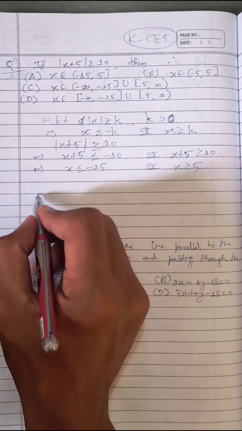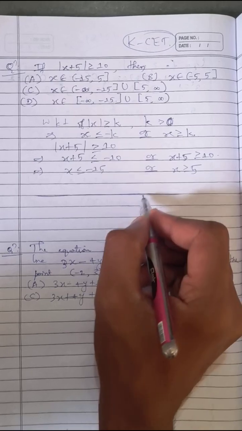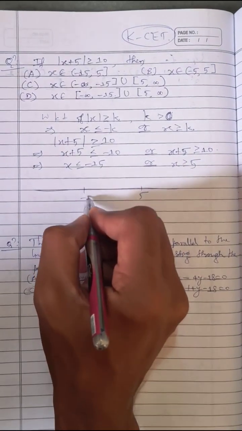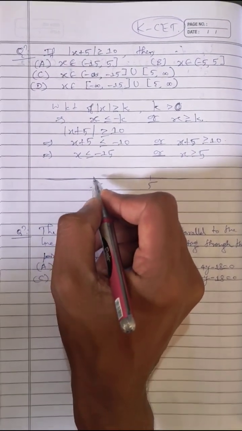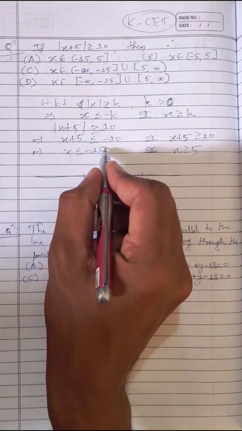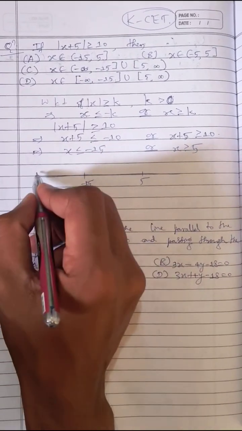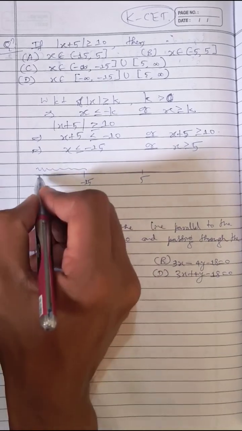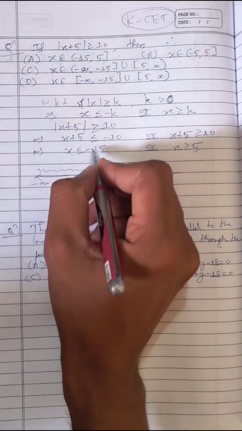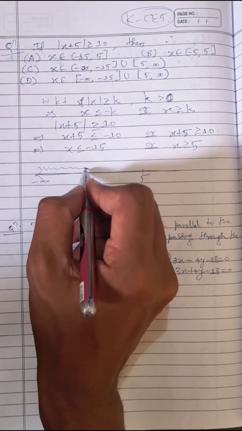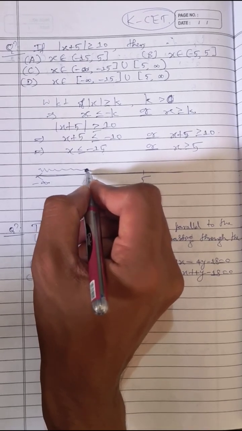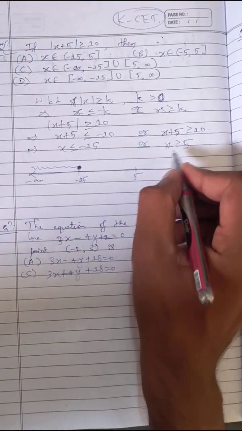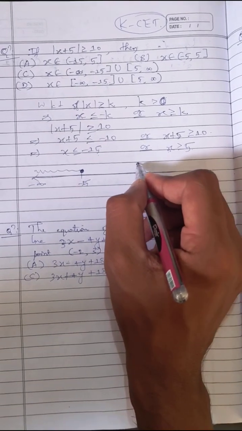So now make a number line. Take 5, and this is minus 15. Now x less than or equal to minus 15 means we need this part including minus 15, and x greater than or equal to 5 means we need this part including plus 5.